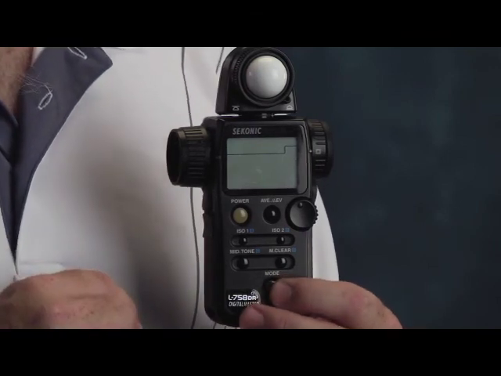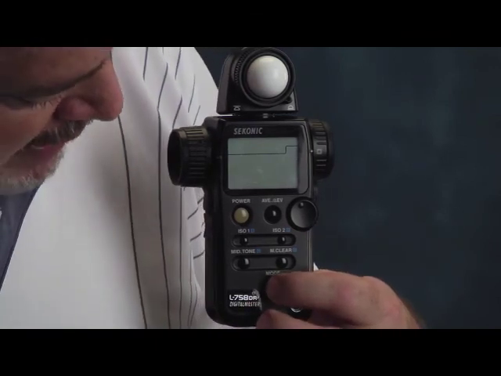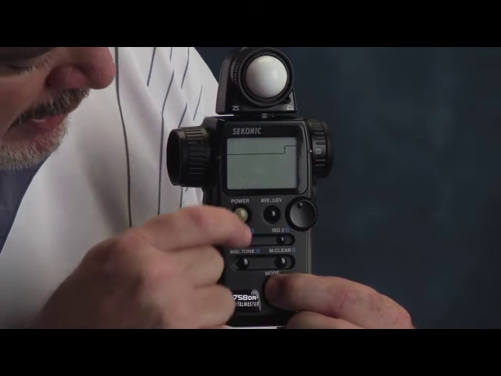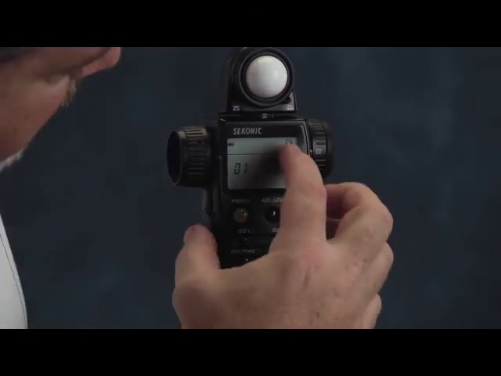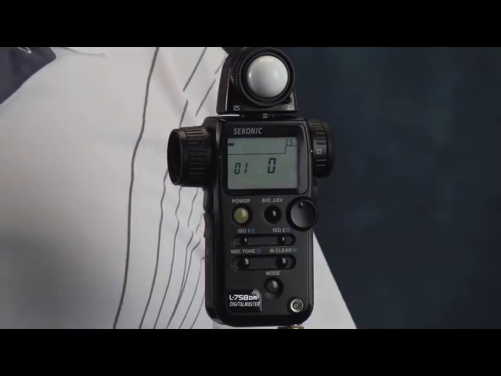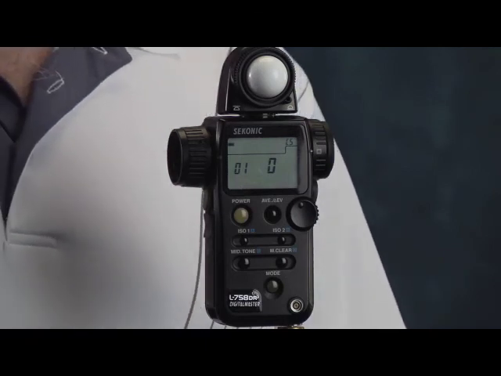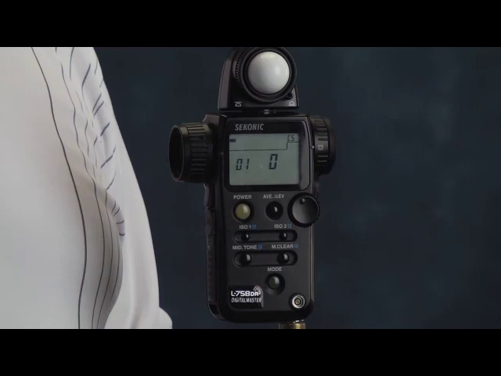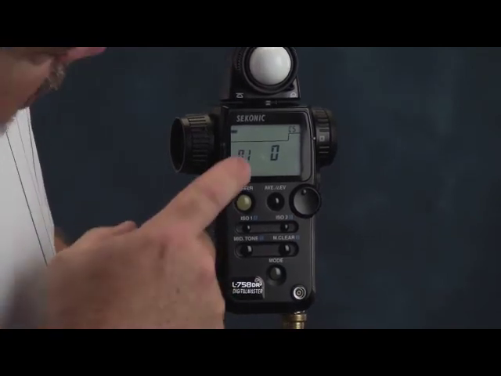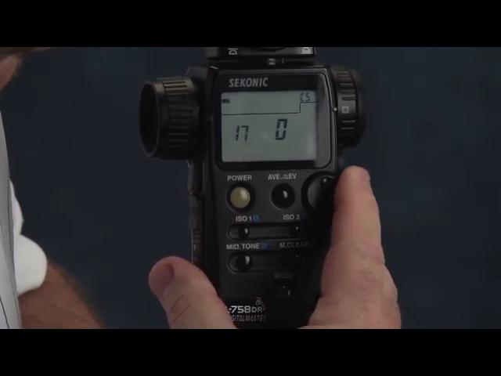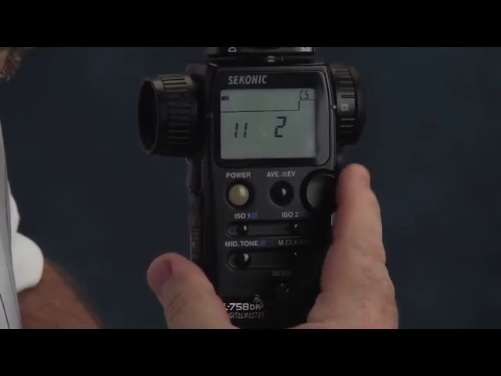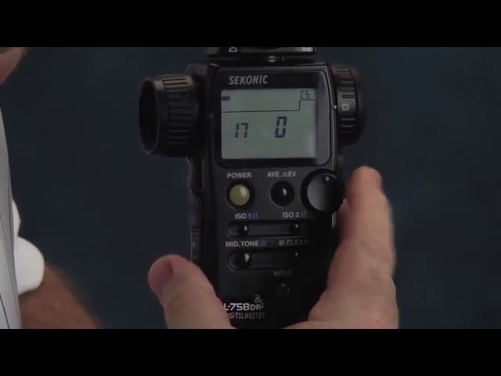What we need to do is go into the custom settings menu. So to do that, hold in the mode button and then power on the meter. And when I do that, you'll see on the upper right hand side it says CS. That stands for custom settings. And what we want to use is the jog wheel to get to custom setting number 1, which is what it's on right now. You can see as I spin the jog wheel, there are actually 17 of them. So I can go all the way through here, but I want to get back to number 1.